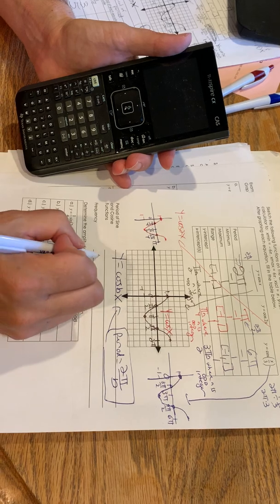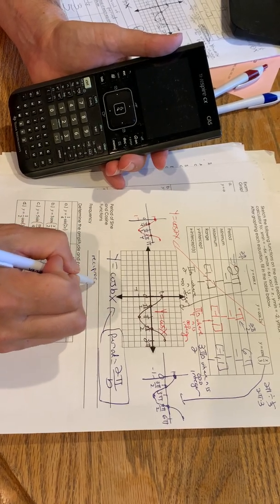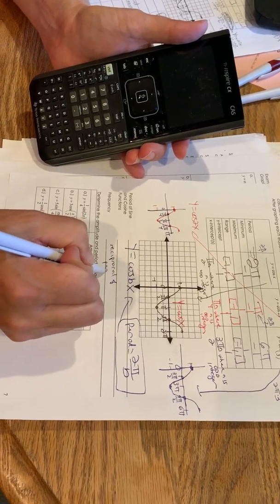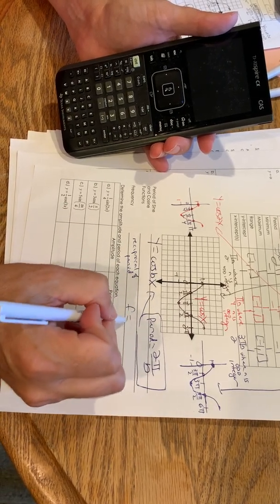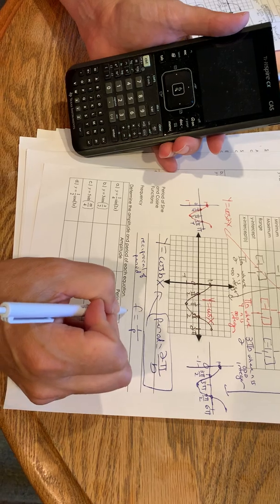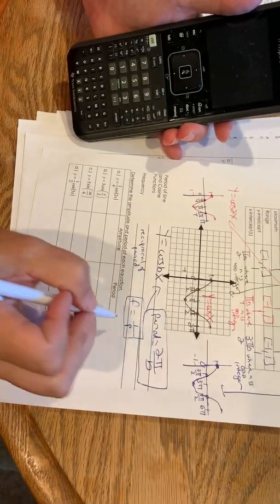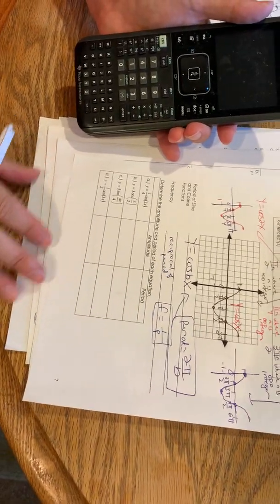Frequency describes the reciprocal of the period. And we could just say it like this. It's 1 over the period. That describes the frequency of a sine or cosine graph.